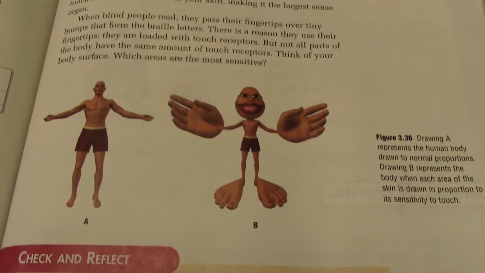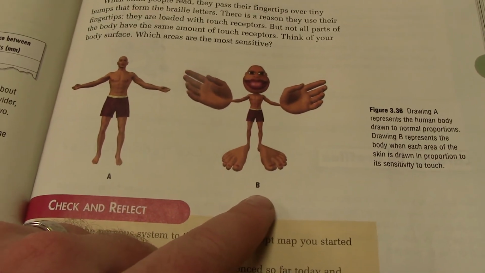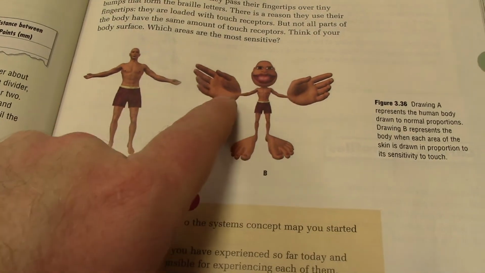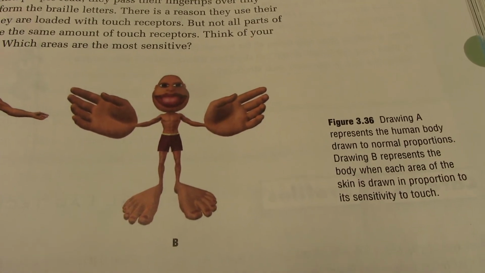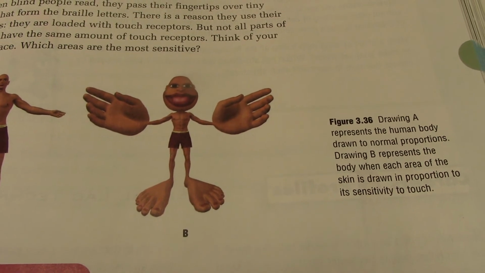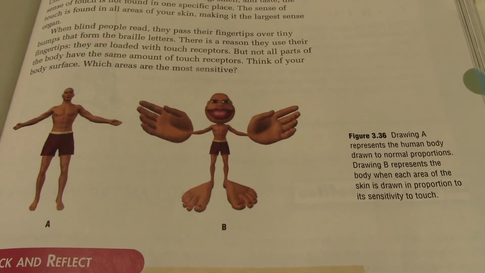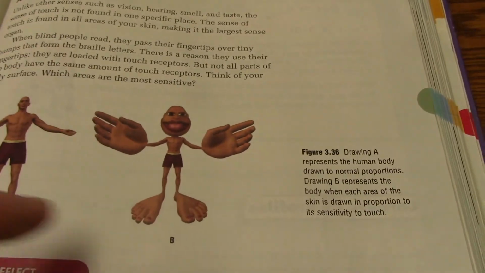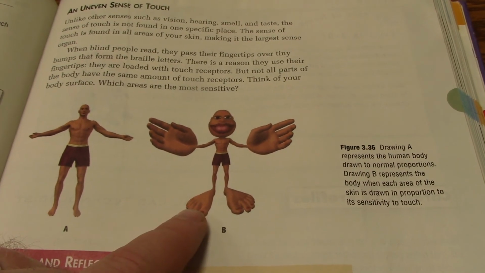If you look at page 151 of your textbook, this shows a normal body, and this shows a body if it was proportionate to the amount of touch receptors that exist. So you can see we have a lot of touch sensation in our hands, and in our feet, and in our face, right? So if the body was actually proportionate to the amount of touch receptors that were present, our body would look like this. And that would be a not very functional body, obviously.